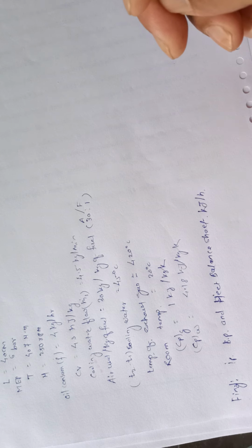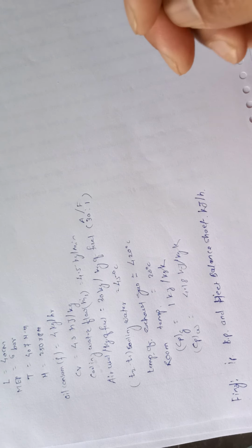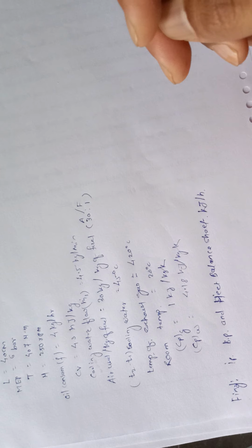So we know that heat balance sheet is nothing but the gross heat liberated by burning of the fuel. So it's the input energy, and the outputs of this input energy are the heat equivalent to brake power that we have seen in the last lecture. Second one is the heat taken away by the cooling water, and third one is the heat carried in the exhaust gas, and then heat which is unaccounted. So let's see its solution.